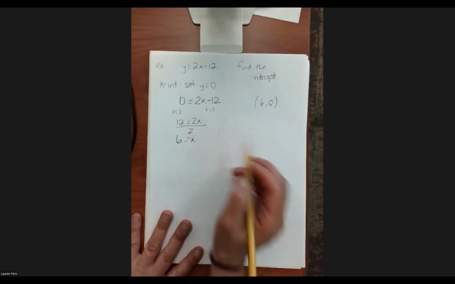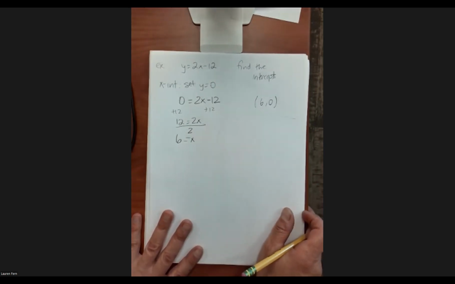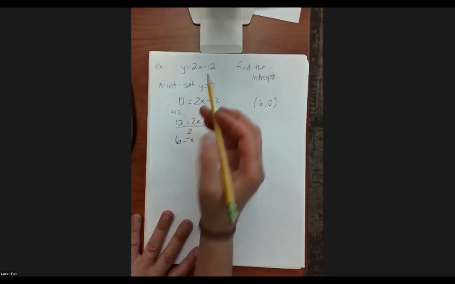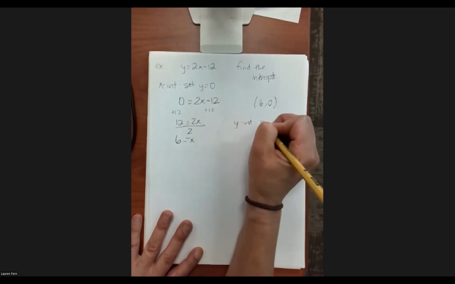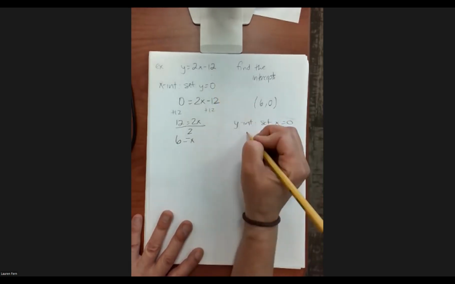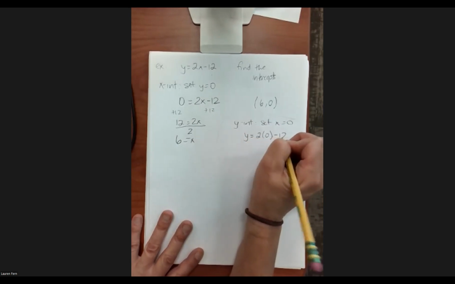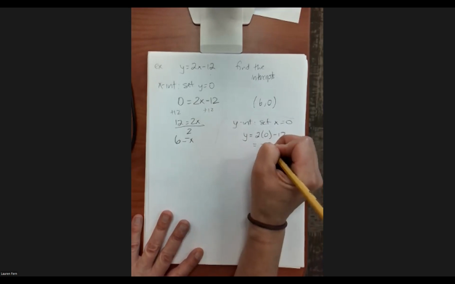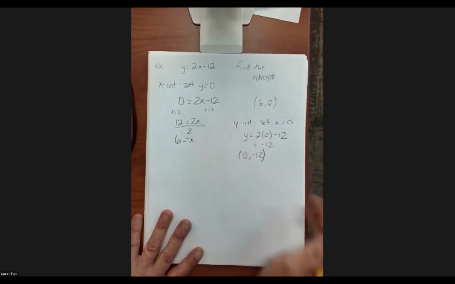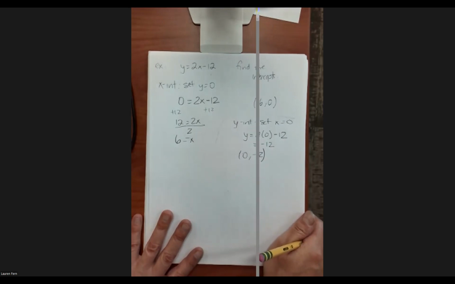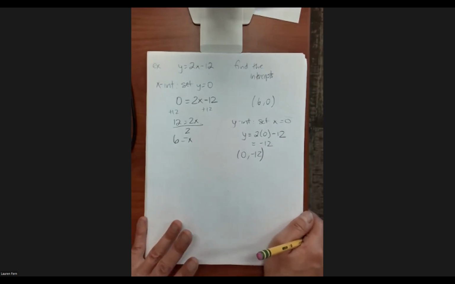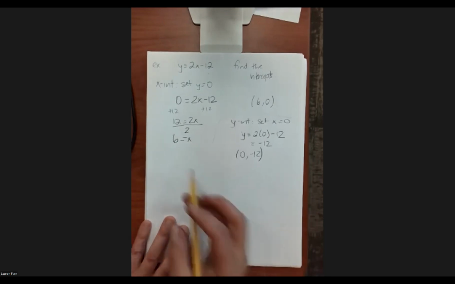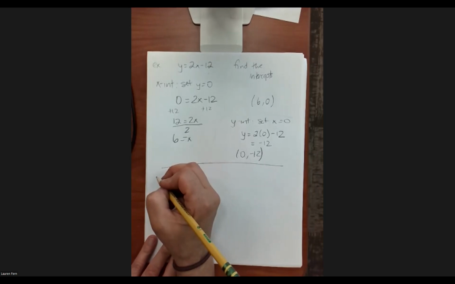Now, you can go through and find the y-intercept in the same manner, but my hope is pretty soon you're going to know that this value right here is always your y-intercept. But to find our y-intercept, again, we can say we'll set x equal to 0, and we have 2 times 0 minus 12, which is negative 12. Yes, and they will be momentarily. All right. Questions here?